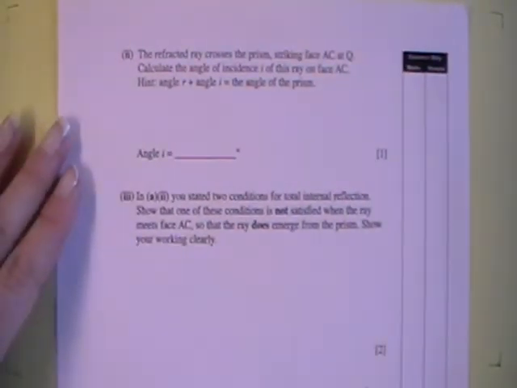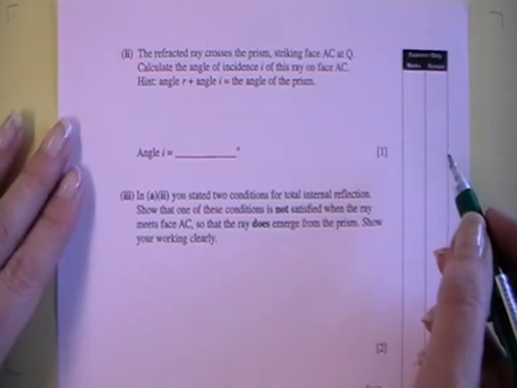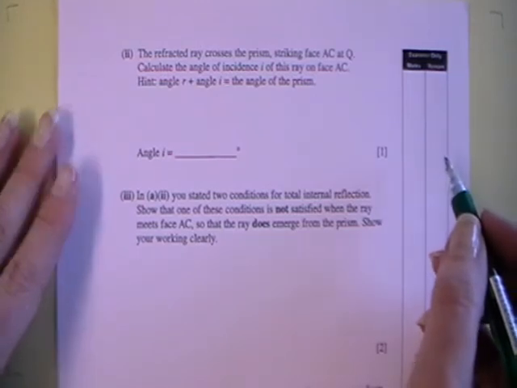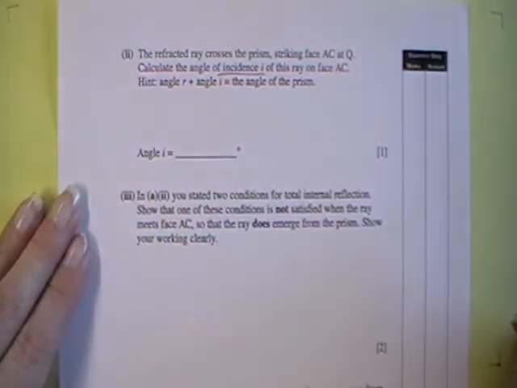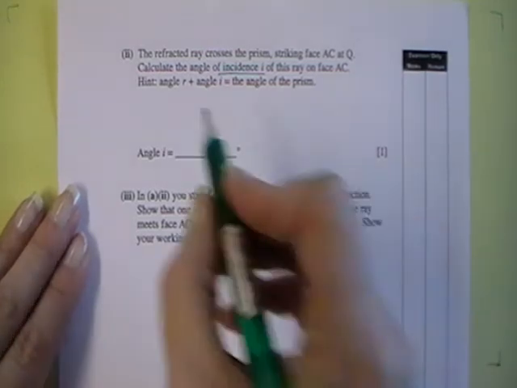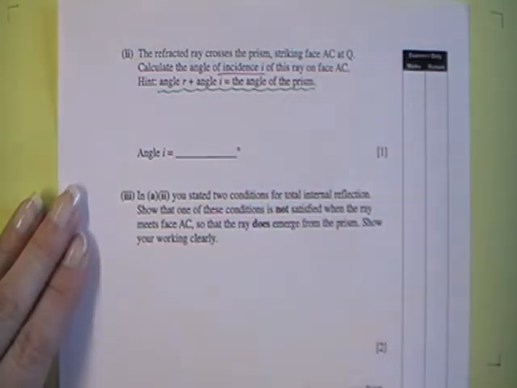Moving on then to part 2. The refracted ray crosses the prism, striking face AC at Q. Calculate the angle of incidence, I, of this ray on face AC. And it's giving you a hint here. It's telling you that angle R plus angle I is equal to the angle of the prism.